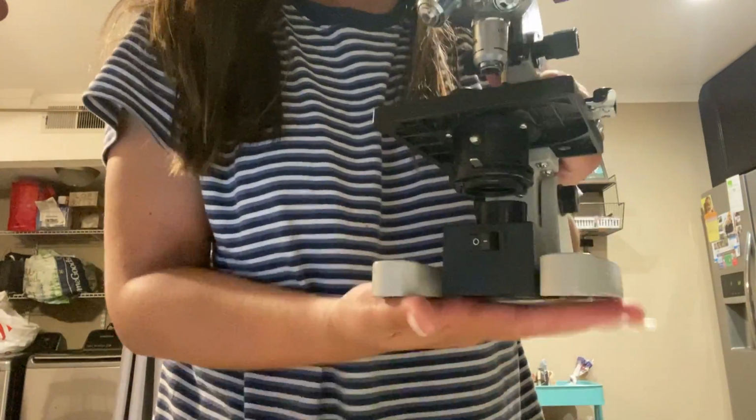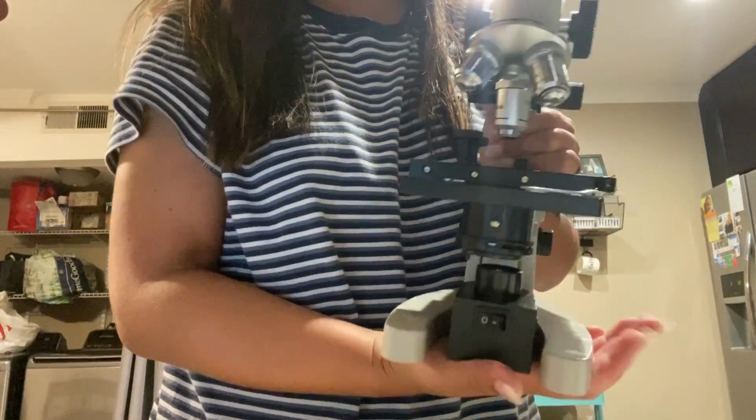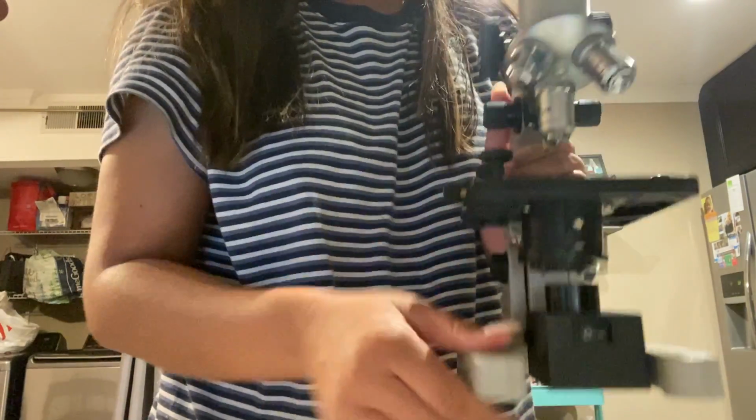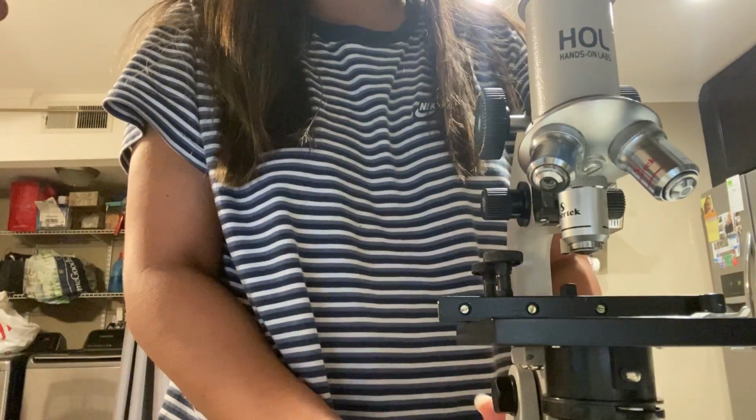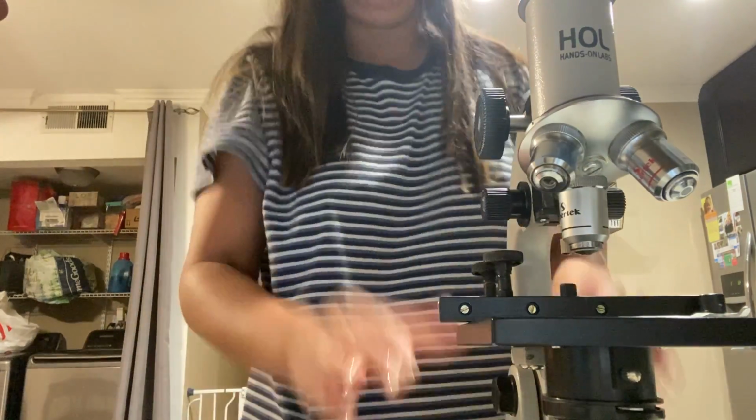And last but not least, as listed on the assignment, the base is this part right here that holds all the components together and gives it a nice flat structure so that it can be balanced properly and be still without having any movement, as long as you keep it on a flat surface. It just supports the weight of all the microscope parts.